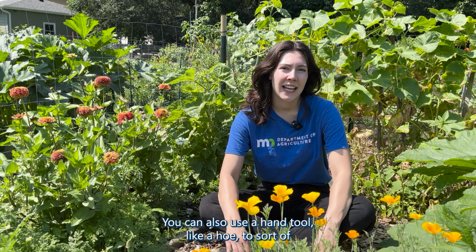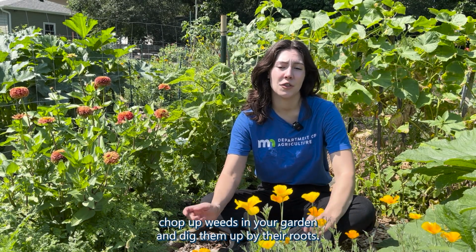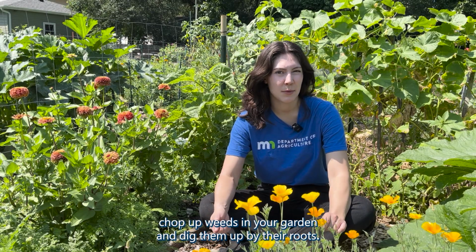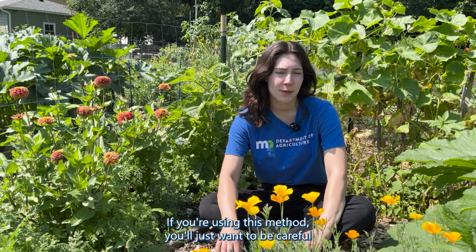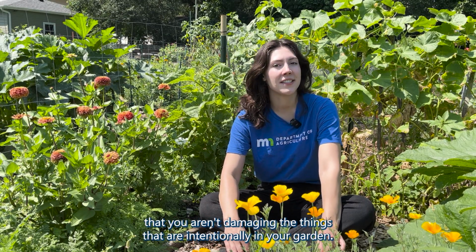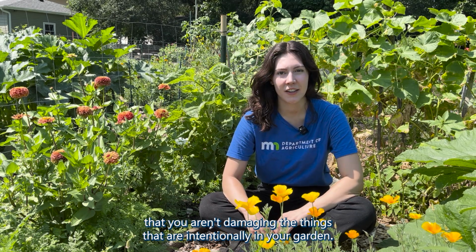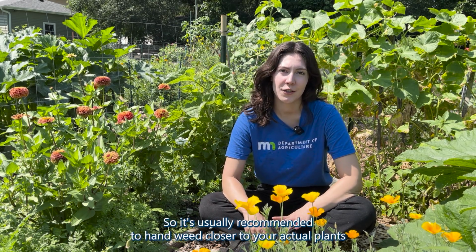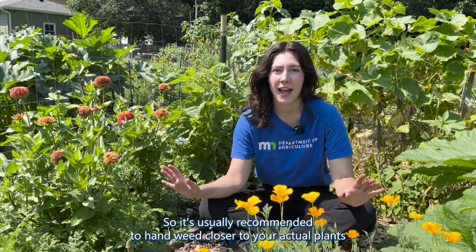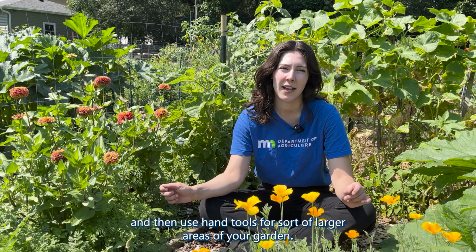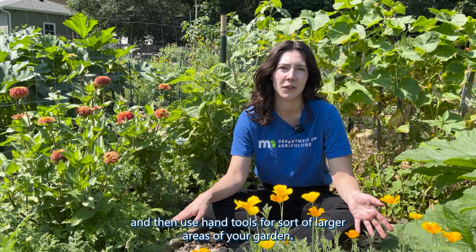You can also use a hand tool like a hoe to chop up weeds in your garden and dig them up by their roots. If you're using this method, you'll just want to be careful that you aren't damaging the things that are intentionally in your garden. So it's usually recommended to hand weed closer to your actual plants and then use hand tools for larger areas of your garden.